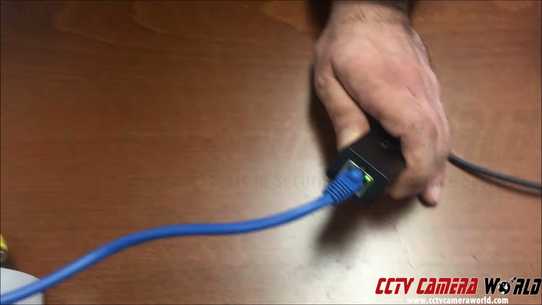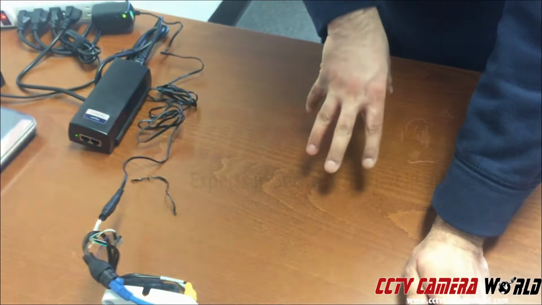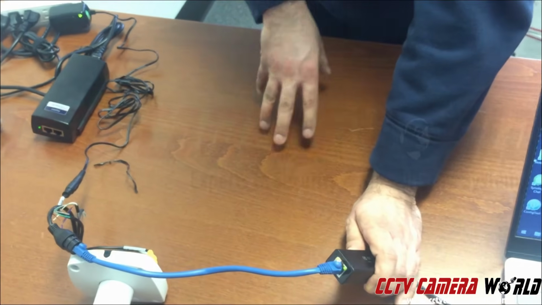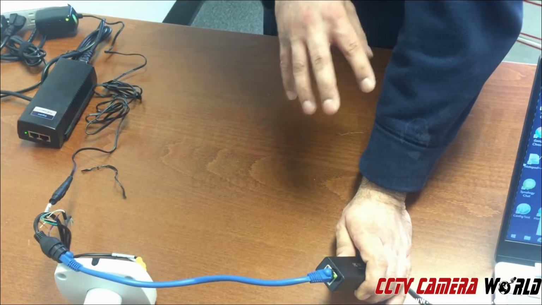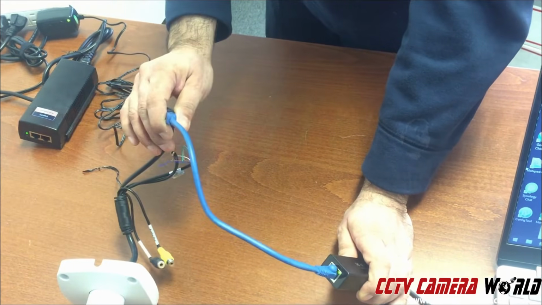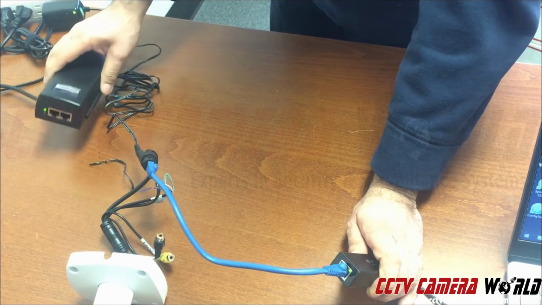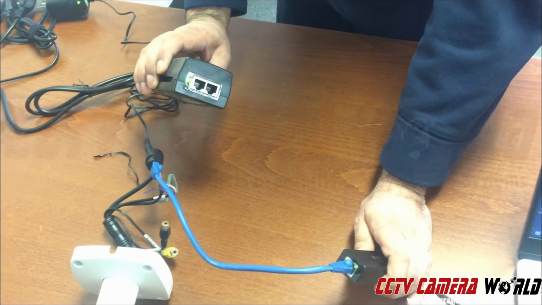Regardless of your powering, in the next portion of the same video, we'll show you how to connect into your camera from your computer, regardless of whether you're using a power supply to power and connect it to your computer or a PoE injector. Let's proceed to the next step.